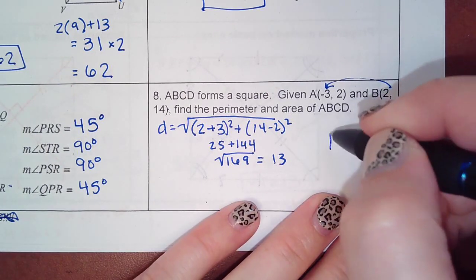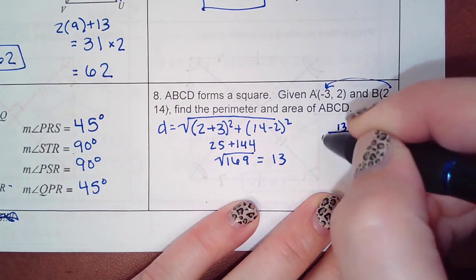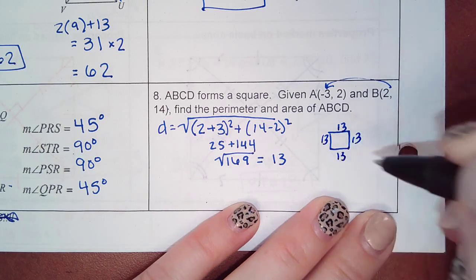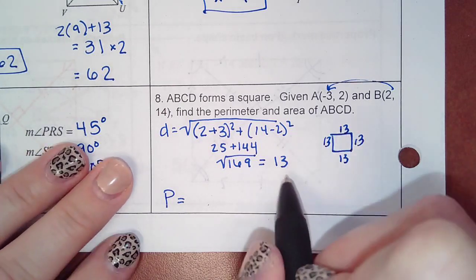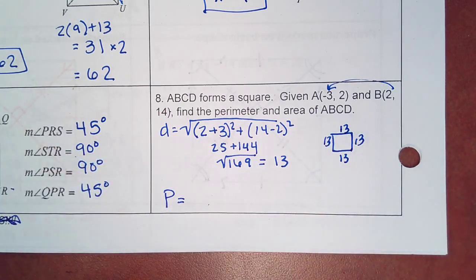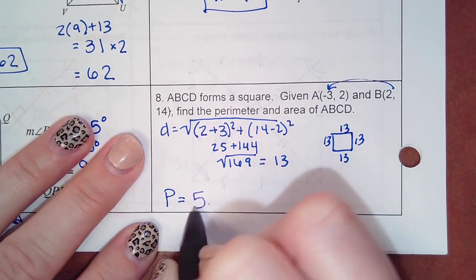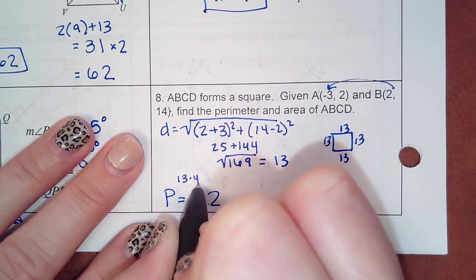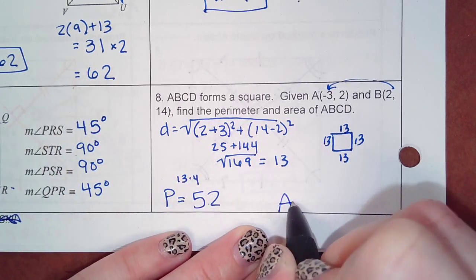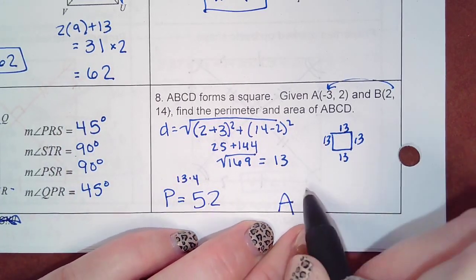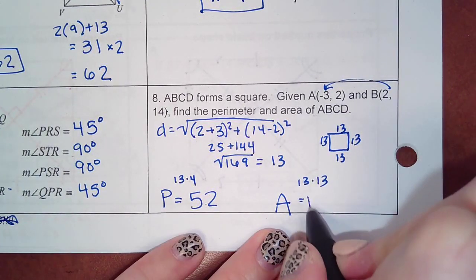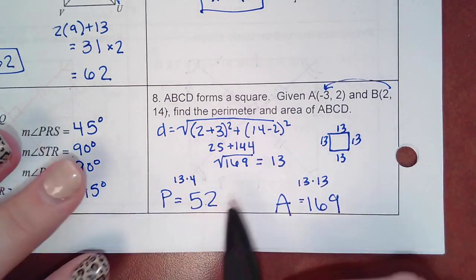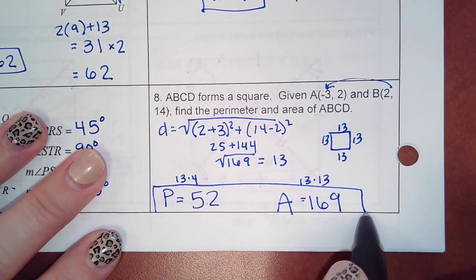If I'm finding the perimeter of this square here, then I'm going to add all of those up. So do 13 times 4. So 13 times 4 is 52. If you want to write here, we did 13 times 4. And then for the area, that's length times width. So that's 13 times 13. So that should be 169. We weren't given a unit of measure like inches or feet, so that's all we need to do.